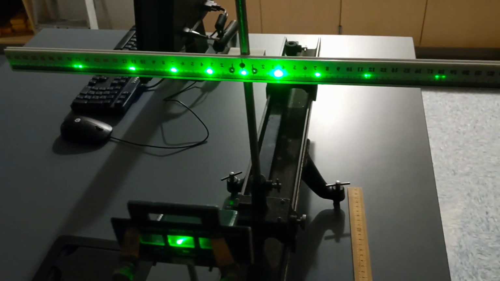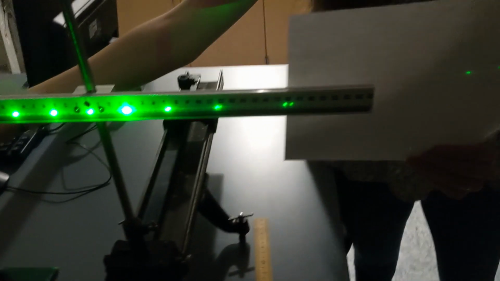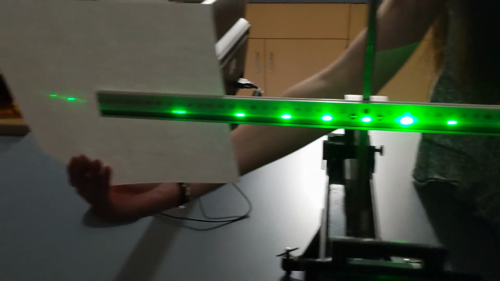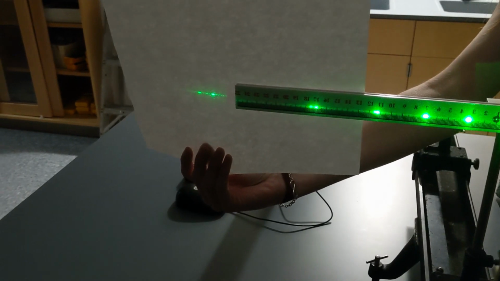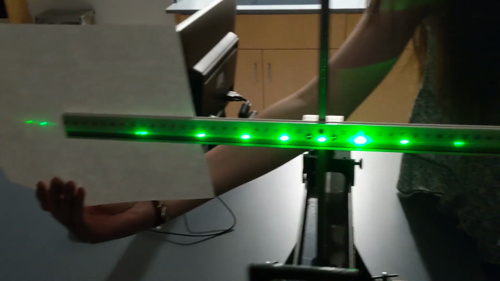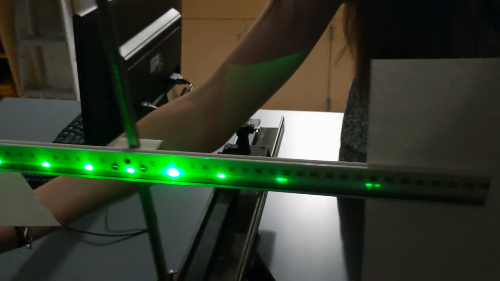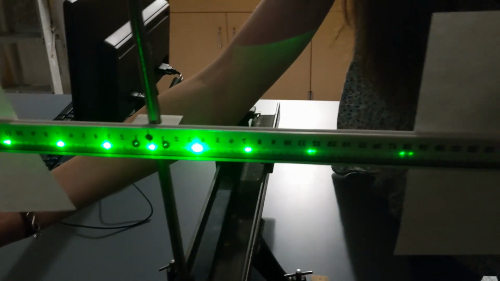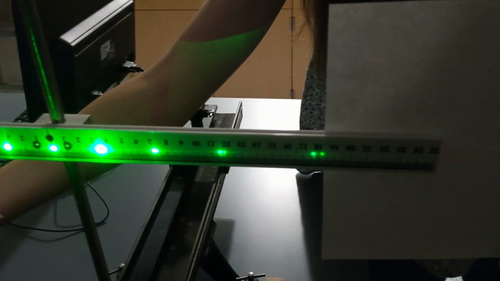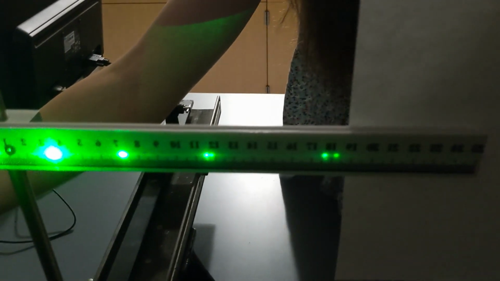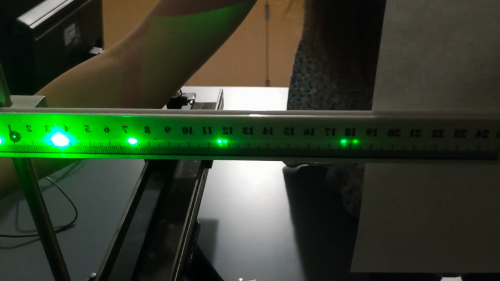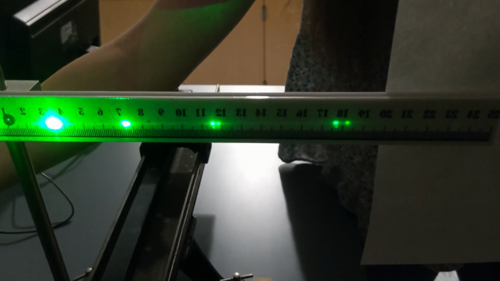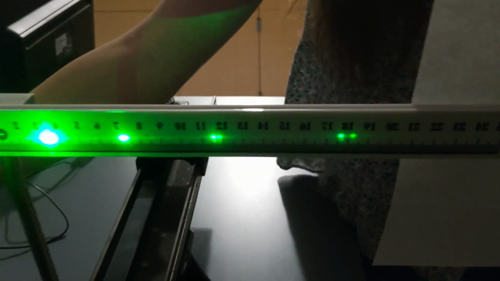I'm going to have a friend of mine help me to show that some of this is actually leaking off the ruler. However, the only thing that we would care about with that is counting the number of maximum orders. For all intents and purposes, we have a good set of orders to try and calculate the wavelength of the green laser.